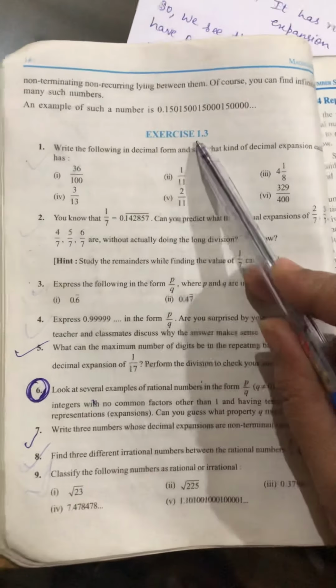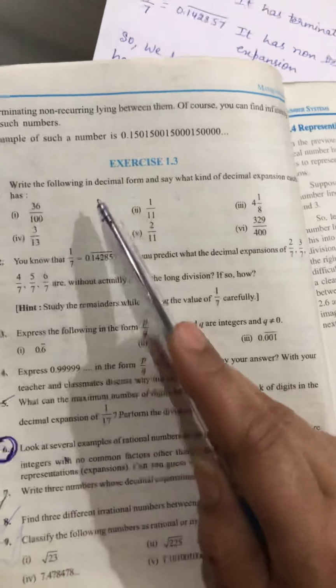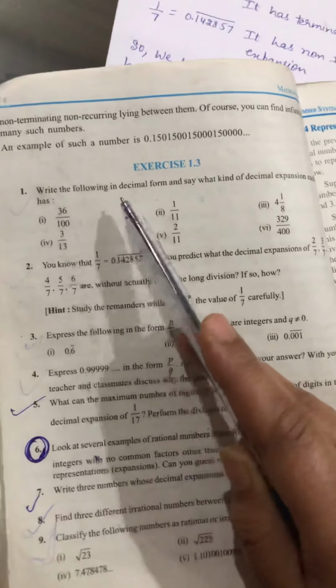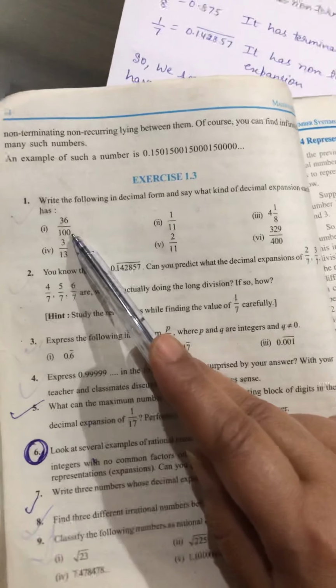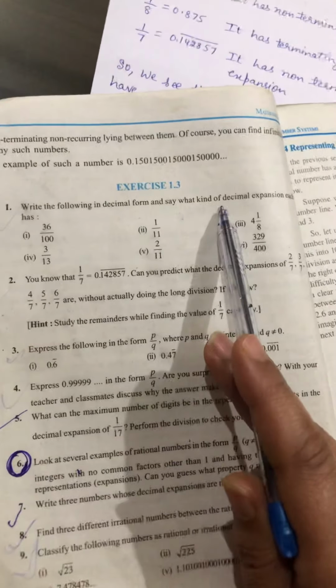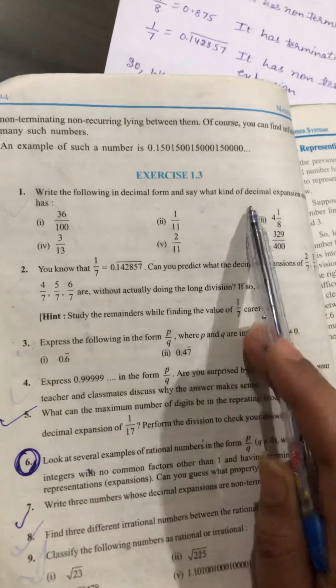So this was example 5, find the decimal expansion, which we have discussed. Now we are going to discuss exercise 1.3. Question number 1: write the following in decimal form and say what kind of decimal expansion each has. In all these parts, you have to divide the numbers, convert them into decimal form, and tell whether they have terminating decimal expansion or non-terminating repeating decimal expansion.